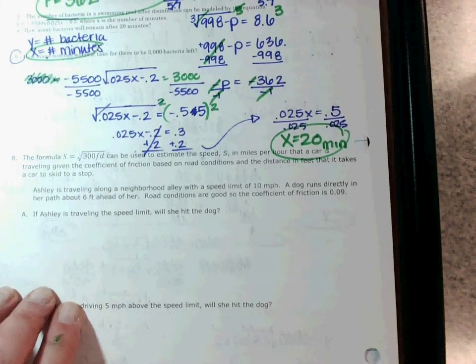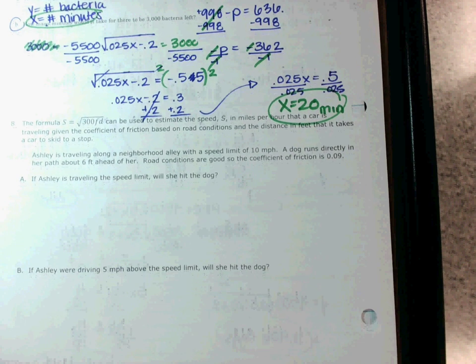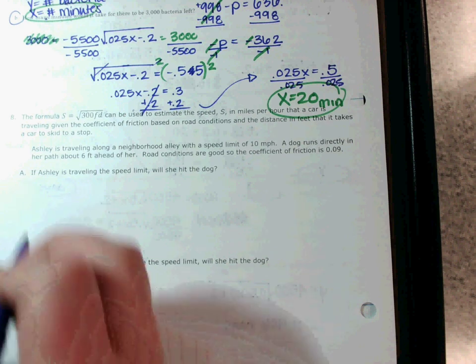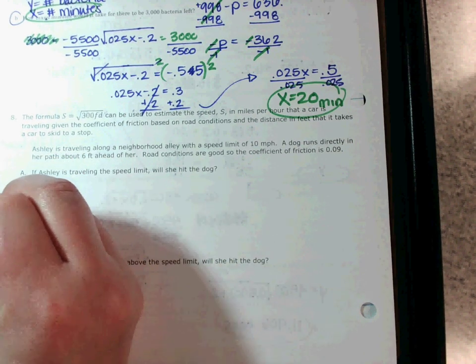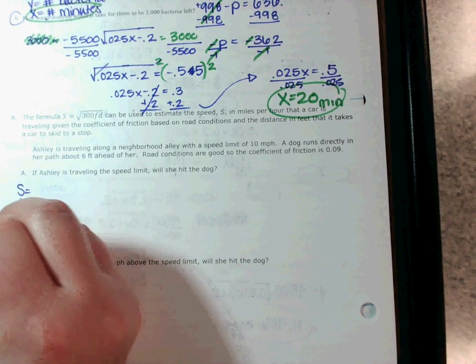Okay, last one. How many letters do you see in your equation this time? Count. All the other ones have only had 2. How many letters in number 8? 3. What are my letters? S, F, and D. Okay, so let's write what each one stands for.